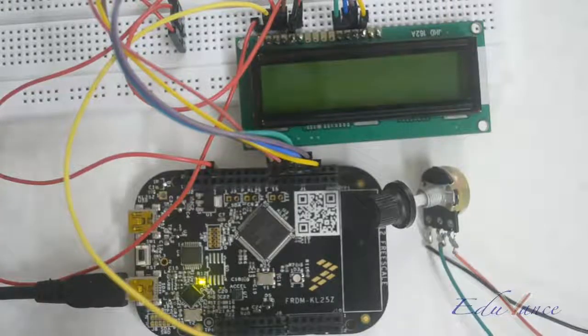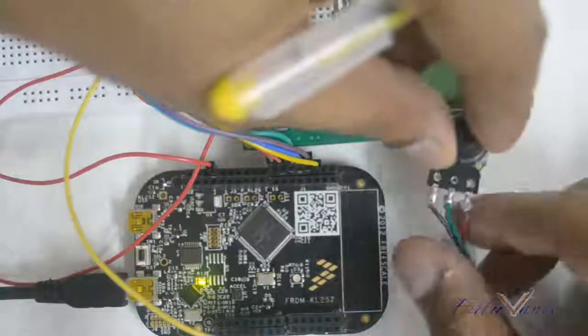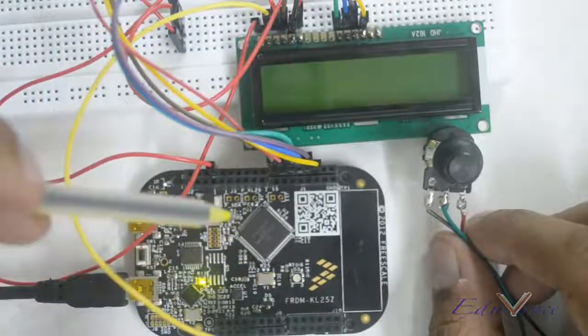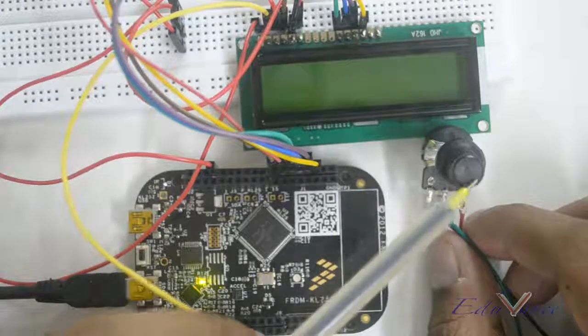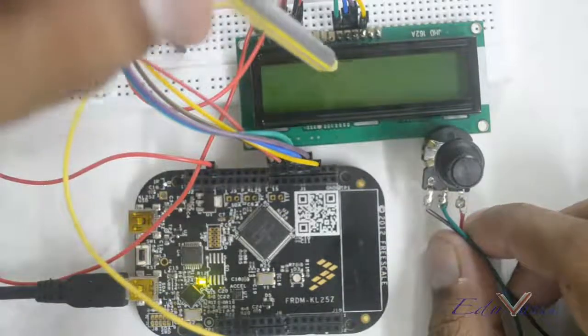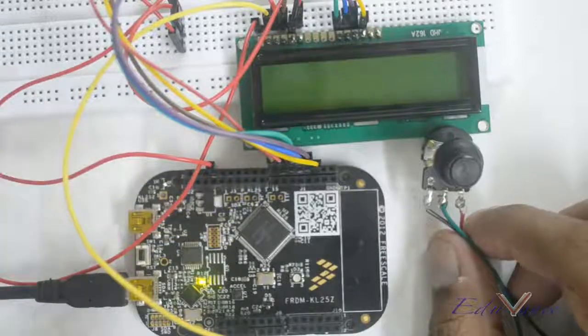Hi guys, in today's lab we will look at how to use the analog input interface of the mbed platform. What we have here is a potentiometer, the LCD and the mbed kit.